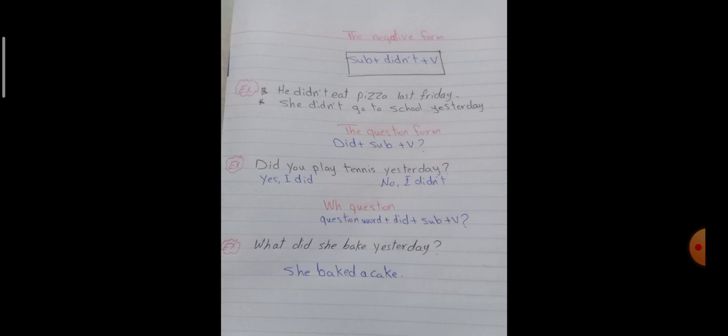Number two, the second form of question, we have WH question. We have five question words. What asks for thing. When asks for time. Where asks for place. Who asks for person, and why asks for the reason.